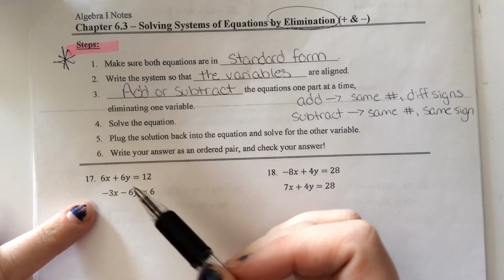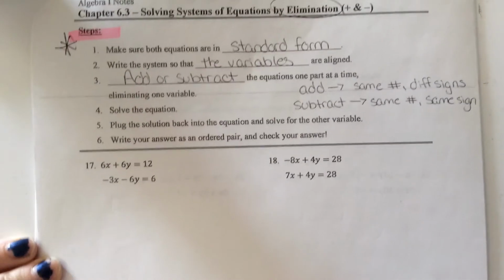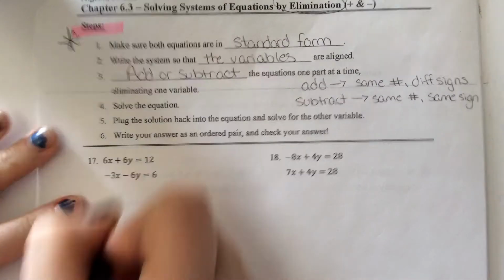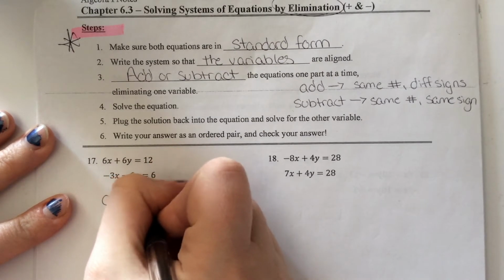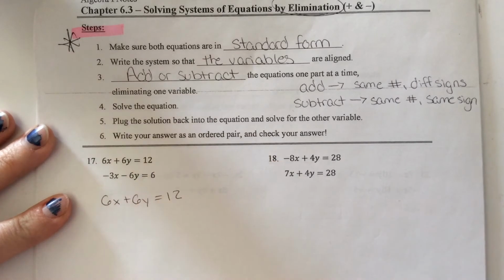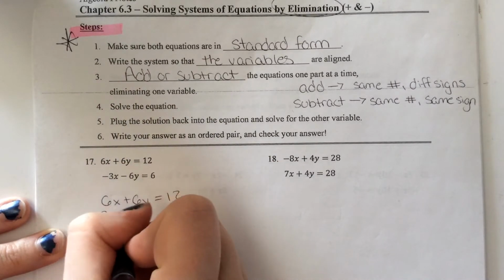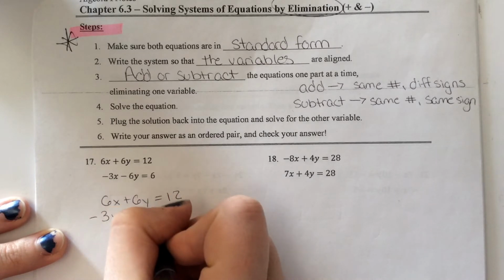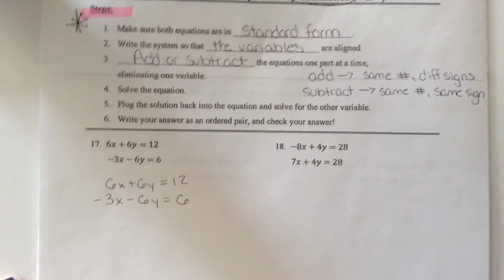They're pretty much already aligned, but it's kind of like slanted off to the side a little bit, and me being as nitpicky as I am, I'm gonna try to rewrite that. So I have 6x plus 6y equals 12. That's the first equation. Okay, and then we have a negative 3x minus 6y equals 6. So all I did, guys, is I rewrote the problems. All right, so nothing has happened so far.